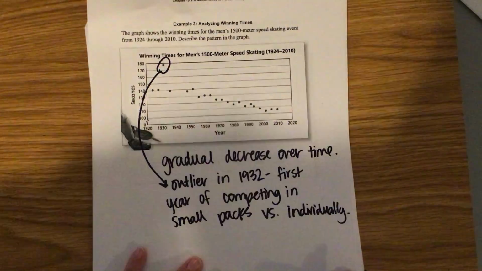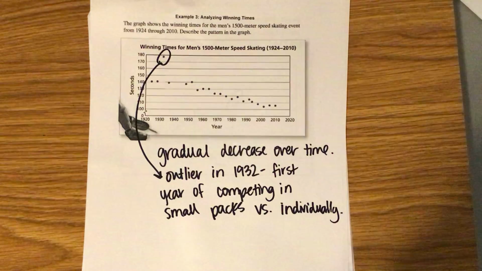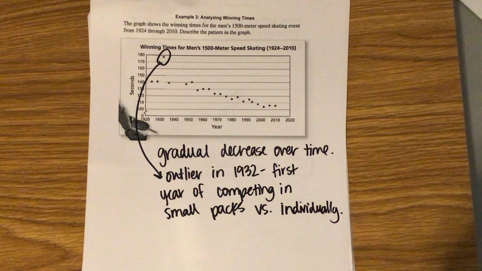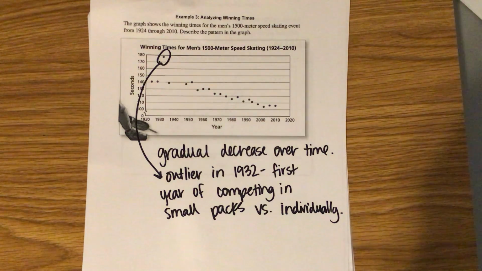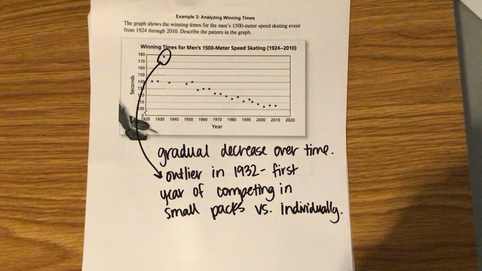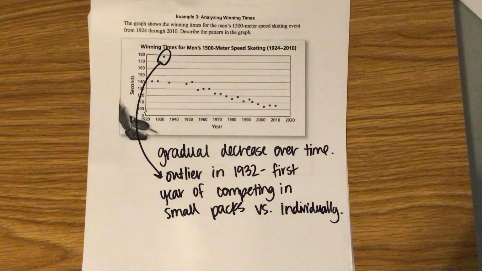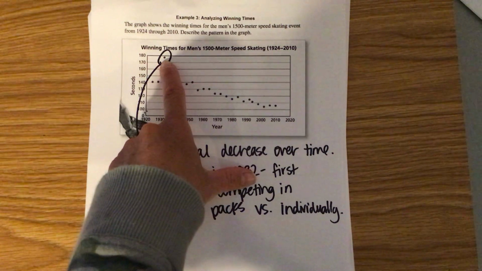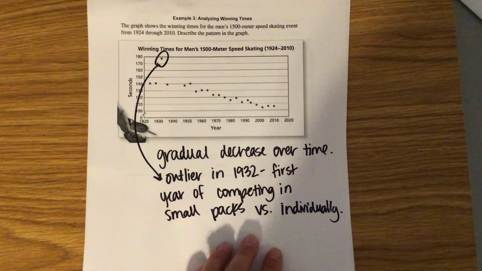So if you've ever watched speed skating, what tends to happen now is they pace themselves, and so it's not an all-out sprint the entire time. They'll go slower at the beginning and then sprint at the end. And so this year is the first year where they use the idea of a small pack, and so they would draft off of each other and then start to sprint at the end. And so they must have had a slower time as people were figuring that out. So kind of interesting.